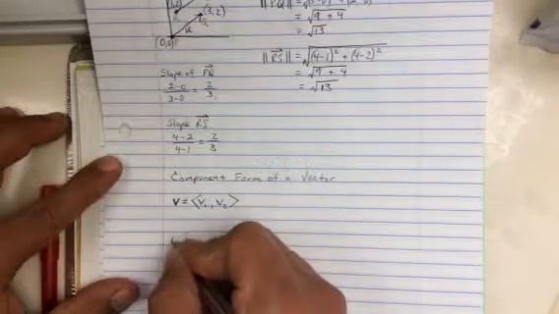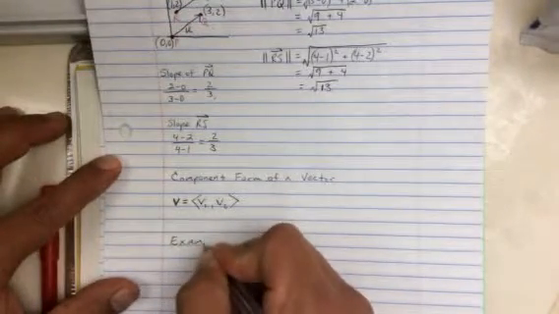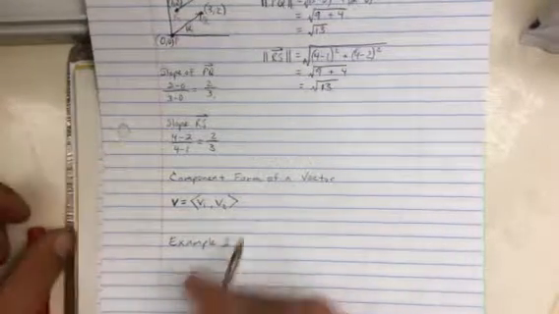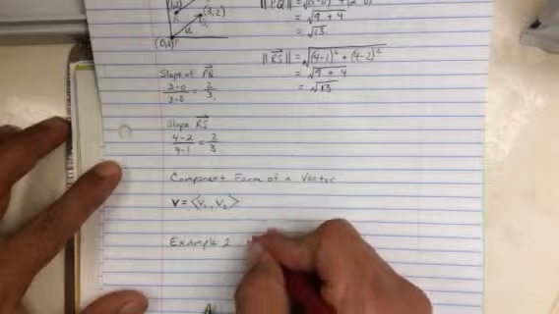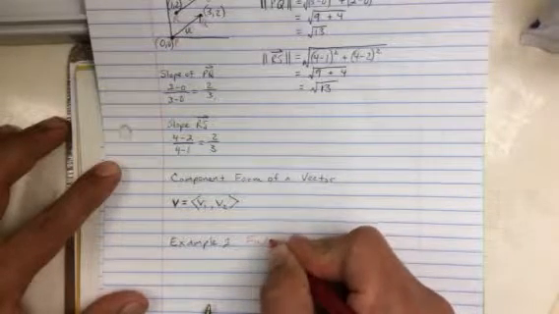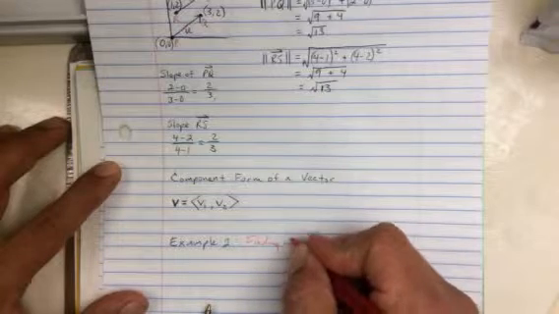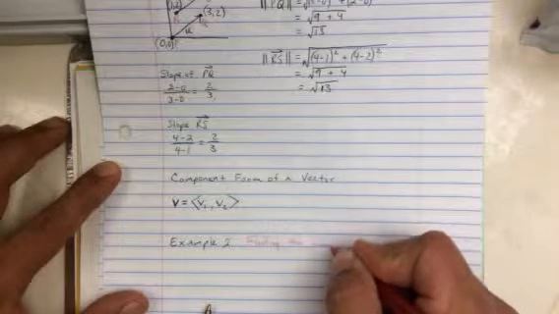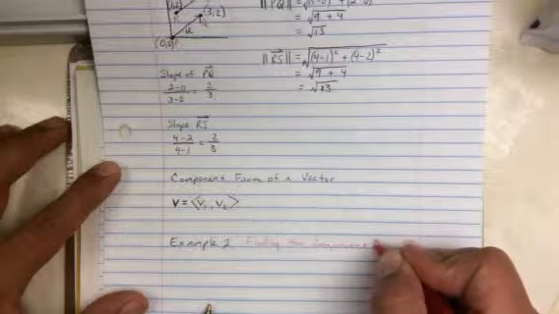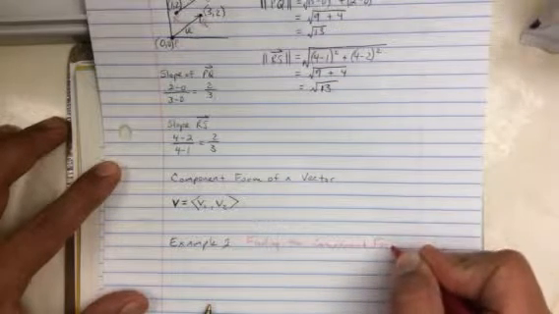So let's say example 2 here. Example 2 is going to be finding the component form of a vector.